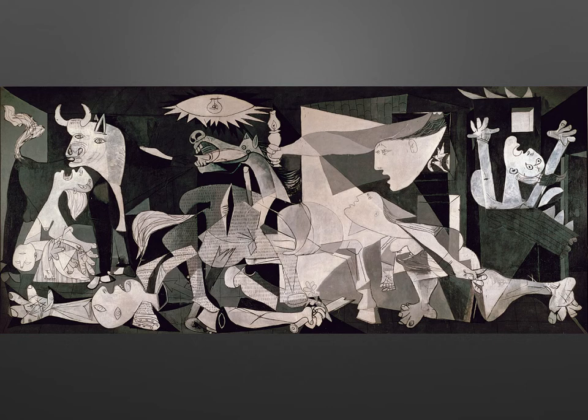You can see the bull on the left. That is a traditional symbol of Spain. We can see either a soldier lying fallen on the ground with a broken sword, or perhaps that's the artwork of the past. On the left, there is a mother holding a dead child. On the right, we see people fleeing a burning building. Some are on fire. And so what he's doing with this work, again, is he's trying to show the horrors of war on the innocent. And so this is definitely a very political piece, and this is still located in Spain.